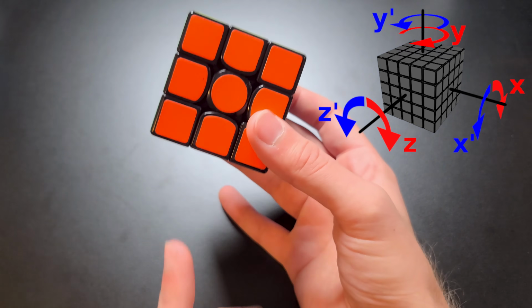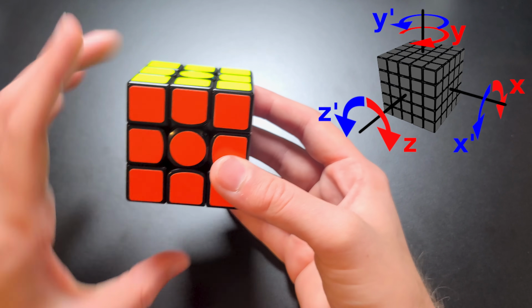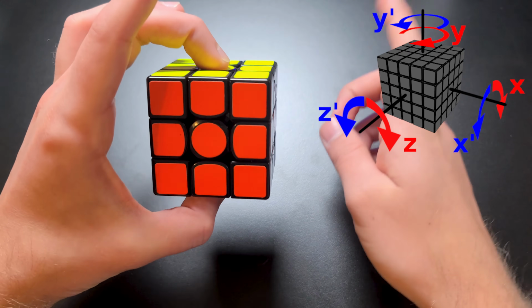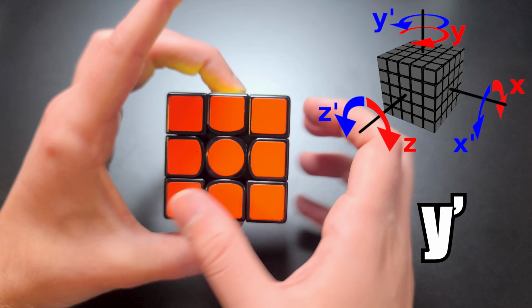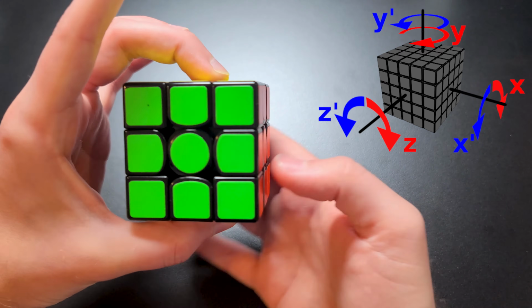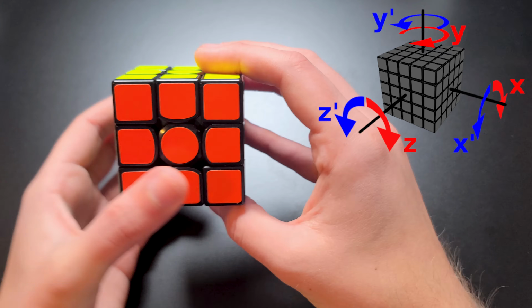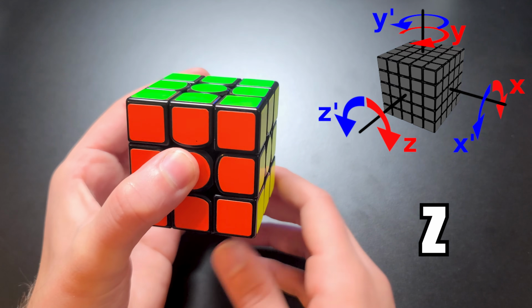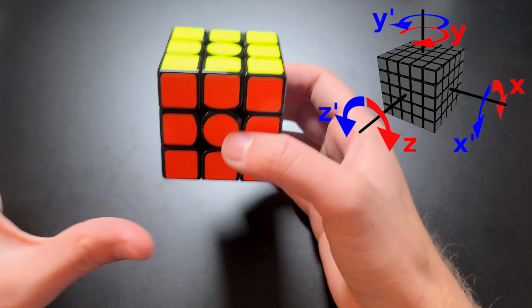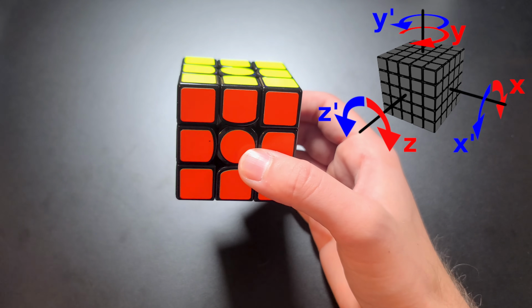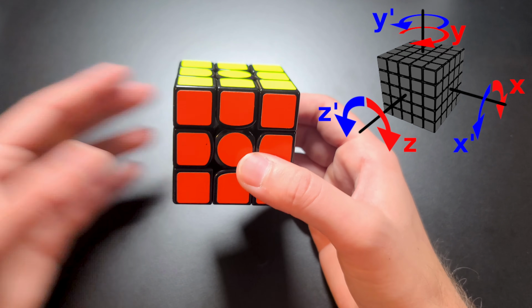And then you also have a Y turn, so that's as if it's going through up and down. So let's say it had like a spear going through it up and down. So this would be a Y turn, and this would be a Y prime turn. And there's also Z. So a Z turn is rotating it this way, and a Z prime turn is rotating it this way. You won't see many Z turns when learning to solve, but there will probably be some X turns, maybe some Y turns as well.